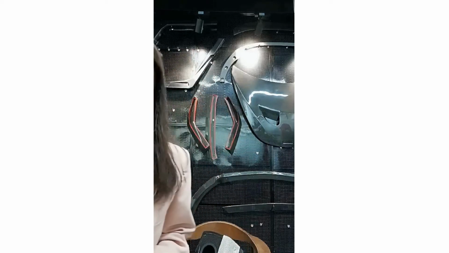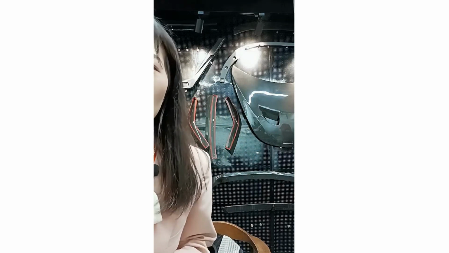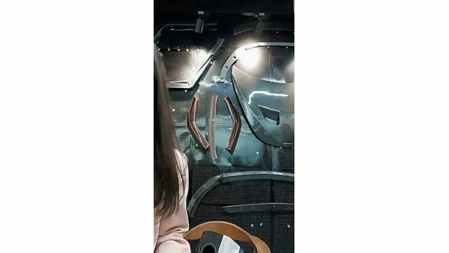Oh, I got another question from the previous emails. He said, once this dry carbon hood is parked outdoors under a hot sun for hours, won't the resin become soft?